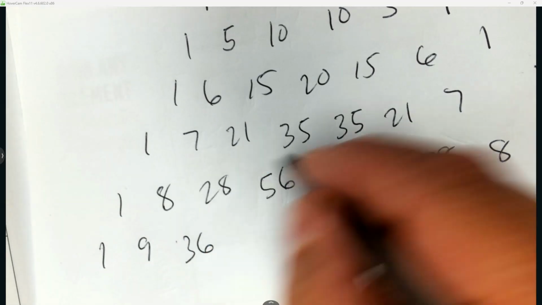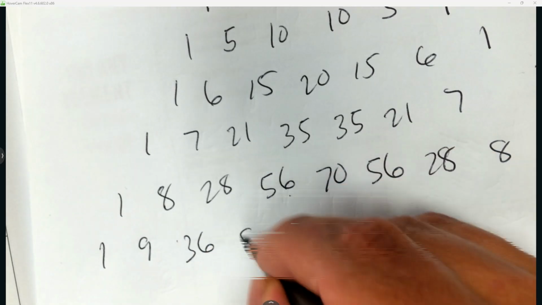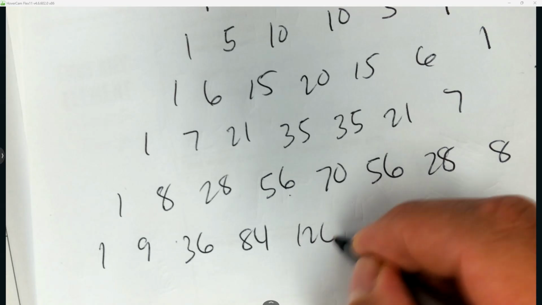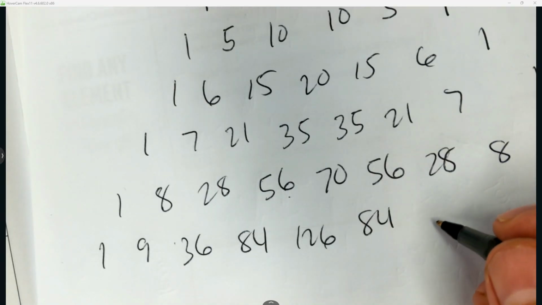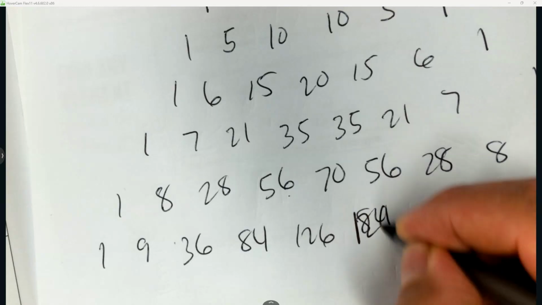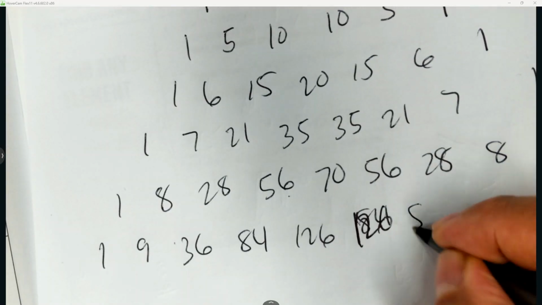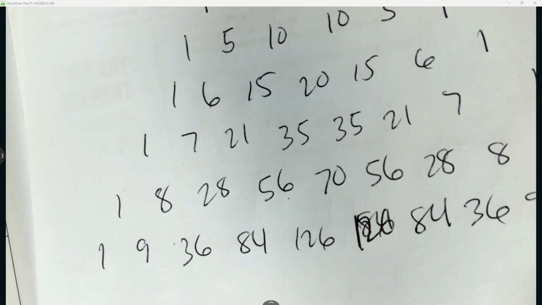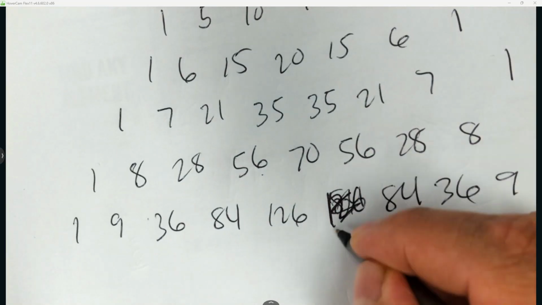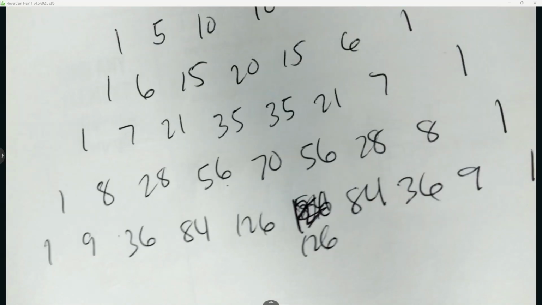See if I can add this up. 70 and 14, that's 126, and then it should be the same numbers going back the other way. Oops. That's 126, that's 126, this is 84, 36, 9, and 1. These are both 126.